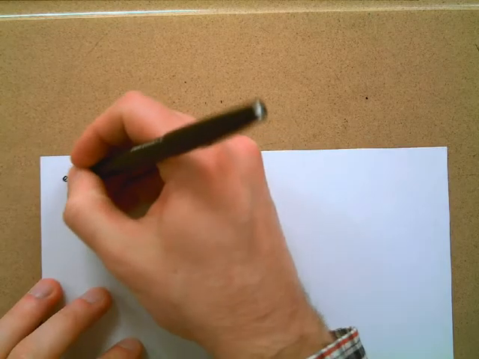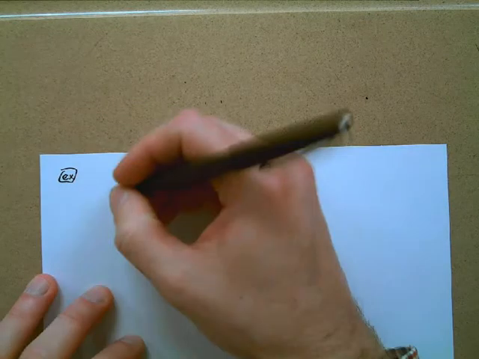Next. Same directions, just verifying. 1 over tangent of x plus cotangent of x.